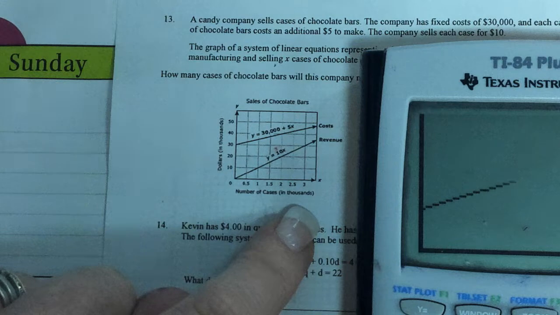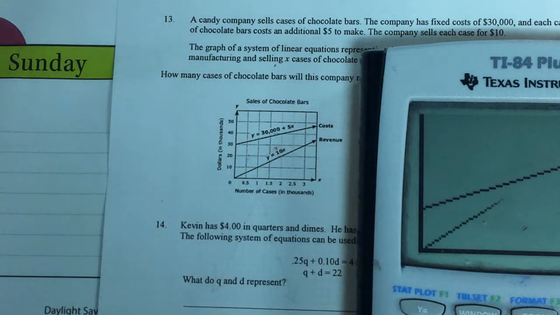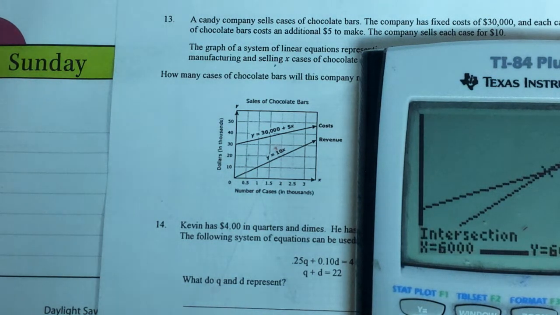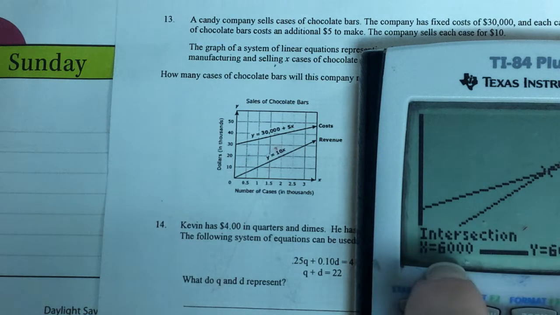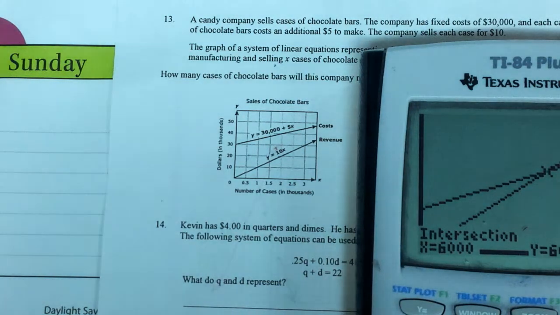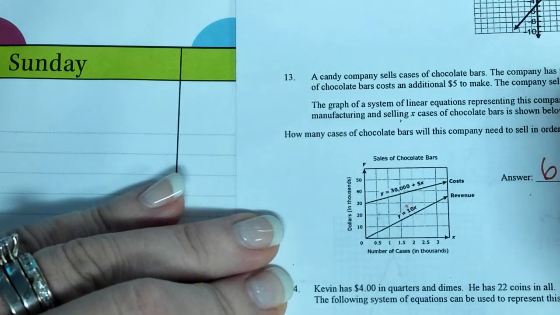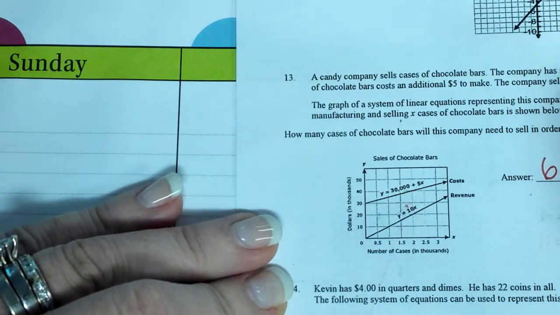So now when I graph it, hopefully I can see where they're intersecting. So now I can hit second trace, and then 5 for intersect, and enter 3 times. And this is what I'm looking for, X, for the number of cases, so 6,000. So 6,000 cases.